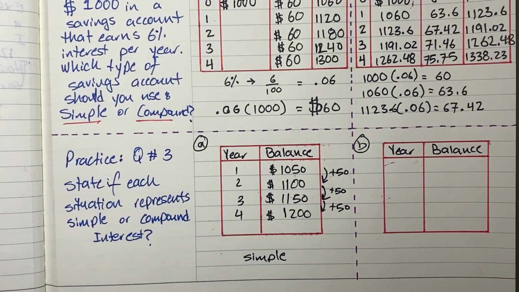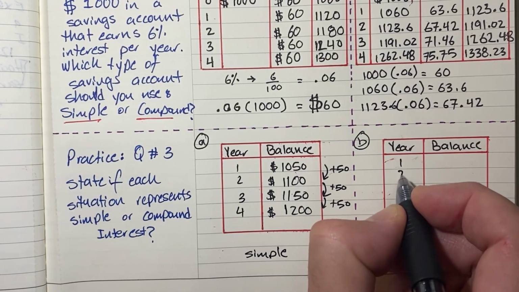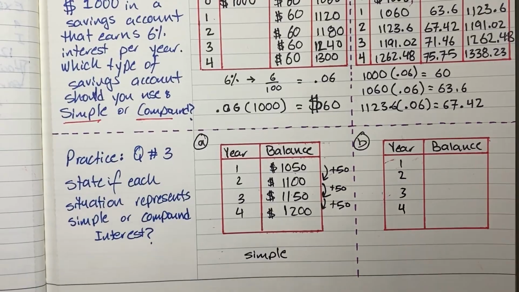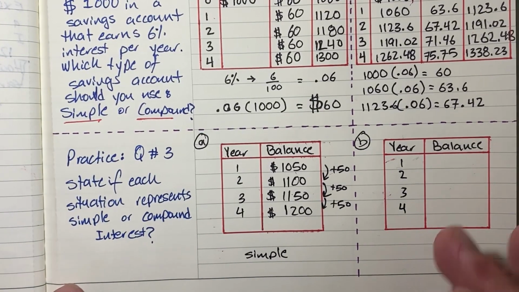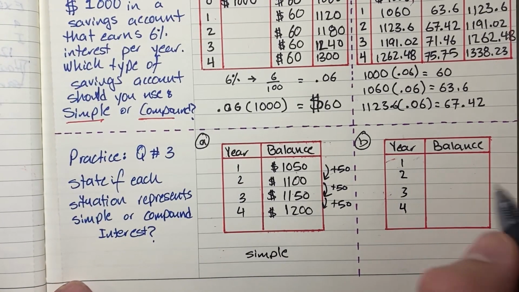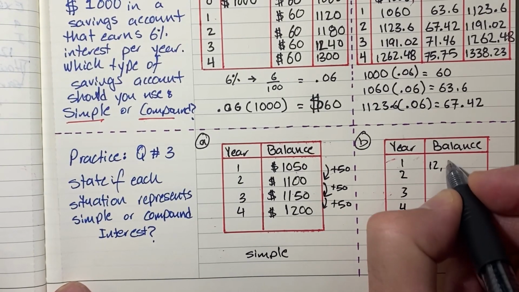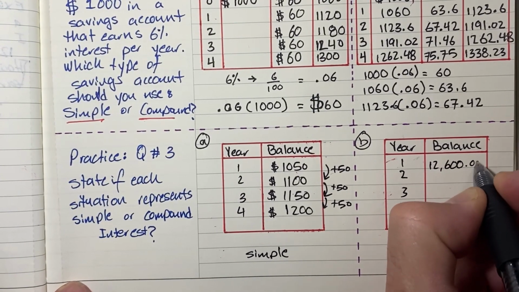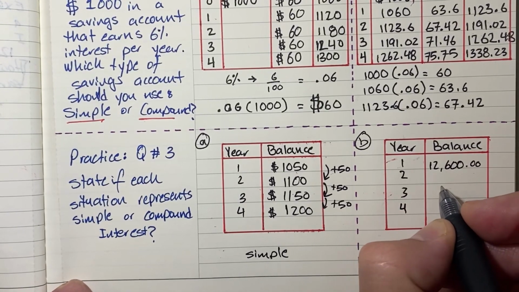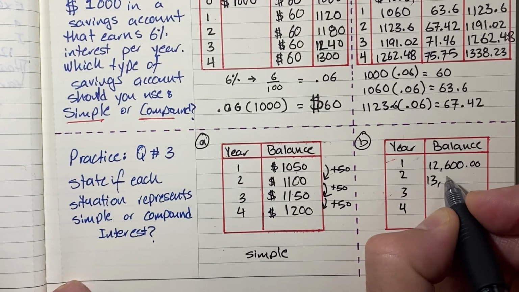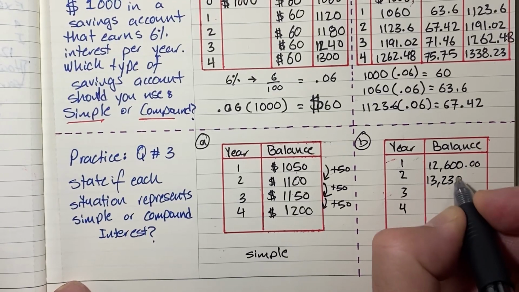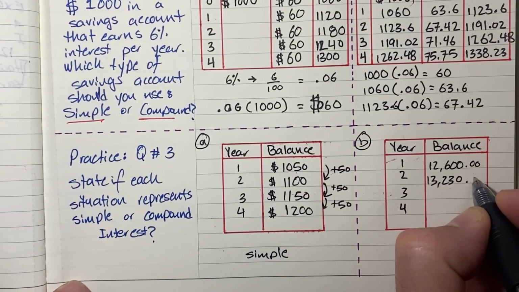So in example B, again, they go up to year 4, 1, 2, 3, 4, but the balance looks a little bit different now. So you have in the first year, for example, 12,600 and 0 cents. Next year you have 13,230 and 0 cents.